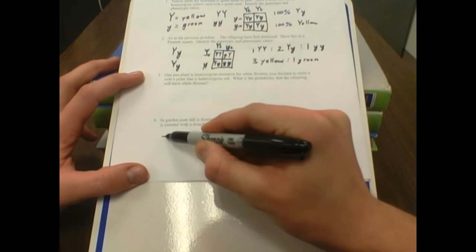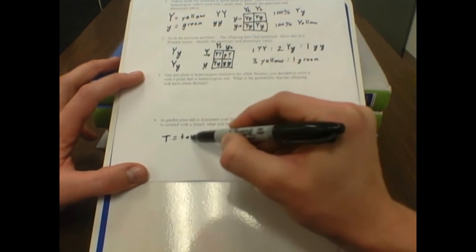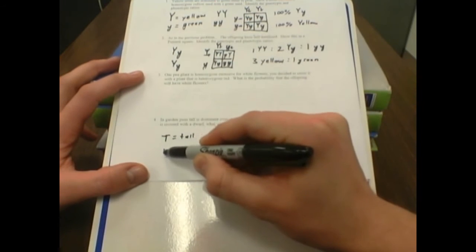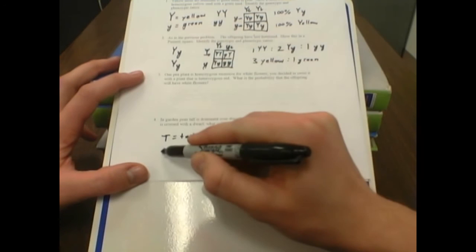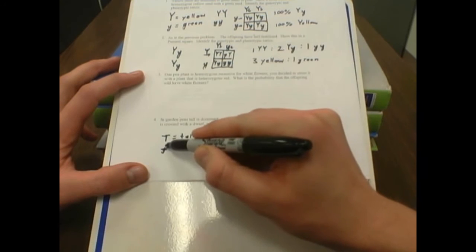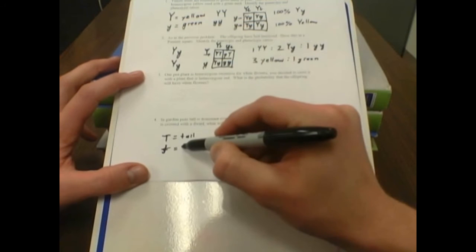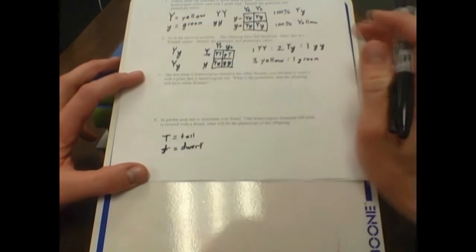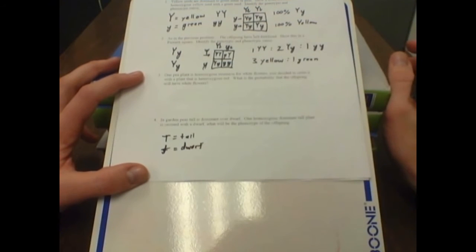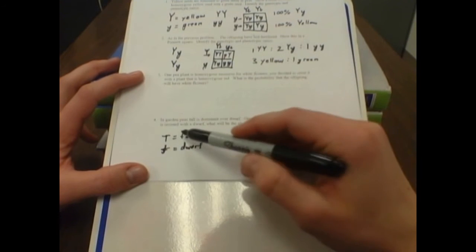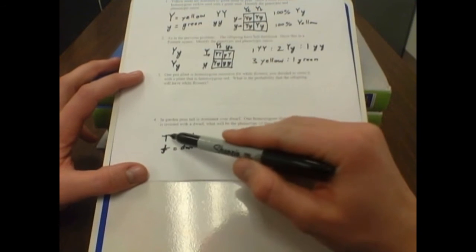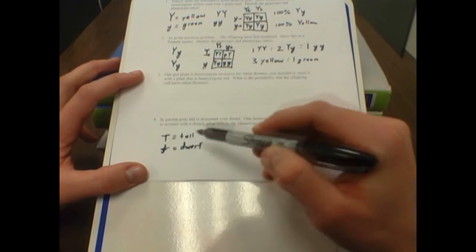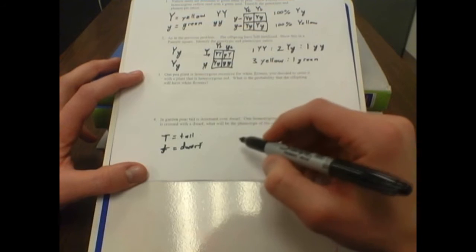So we're going to use a T to make our key. Tall is a capital T, and a lowercase t, not a D or something, but a lowercase t is dwarf, which means short, like Santa's elves are dwarves, so to speak. Just from this we can tell capital T is the dominant trait, because it's capital, and a lowercase t, dwarf, is the recessive trait because it's lowercase.